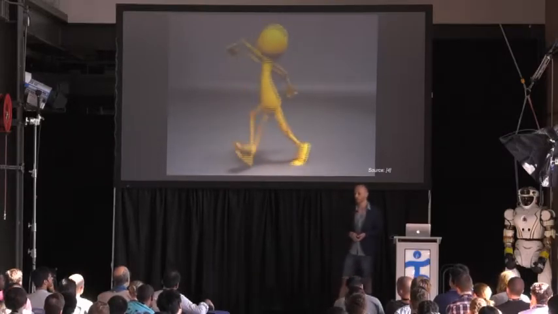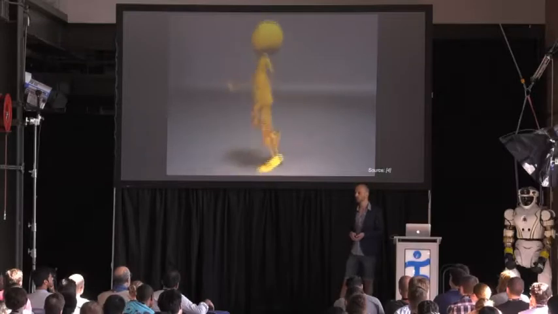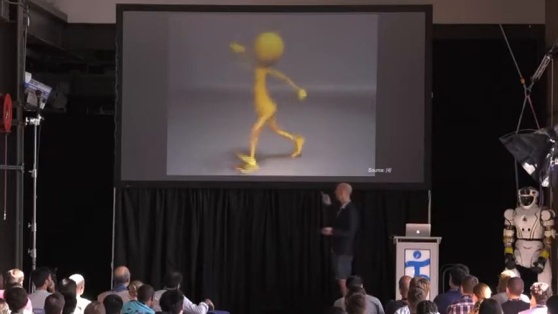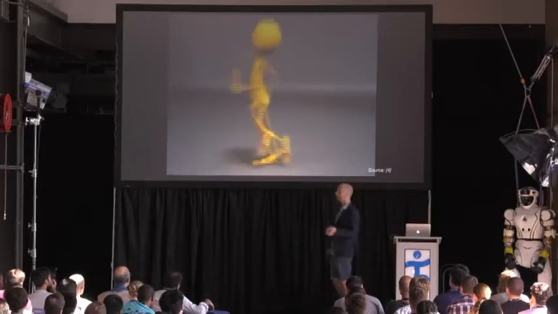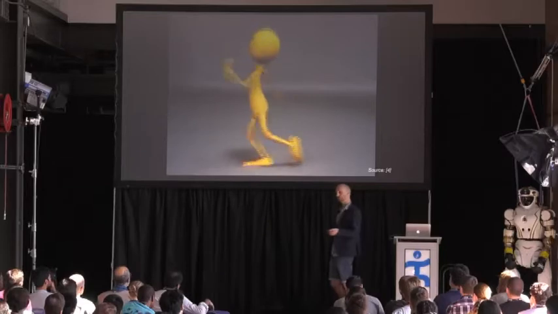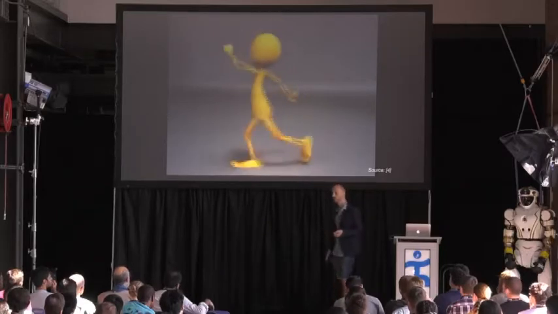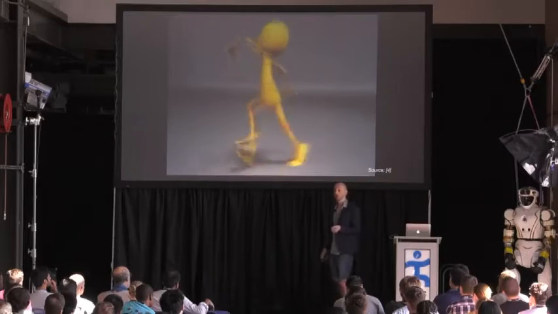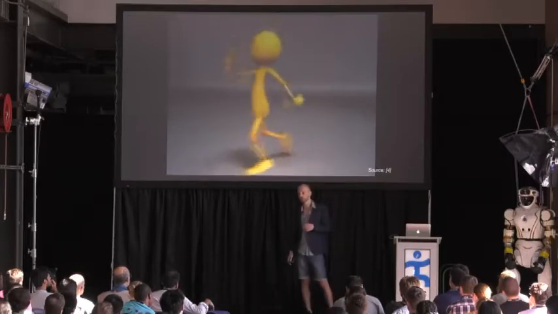How many keyframes are there? I actually don't know. But it's a cycle. In one step, how many keyframes? Is it like 4 or like 30? No, it would be more like a couple of hundred.